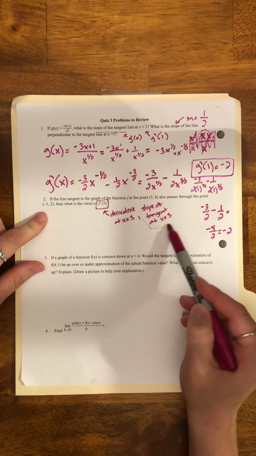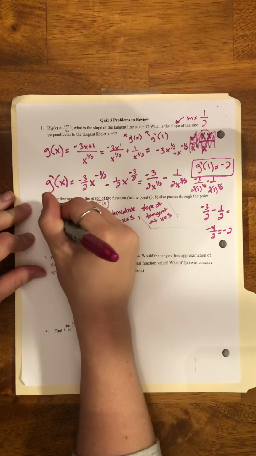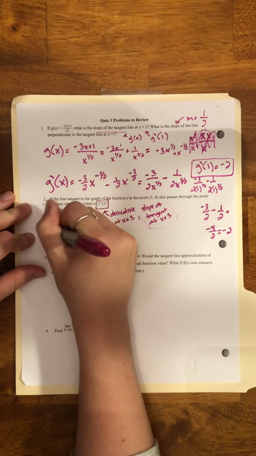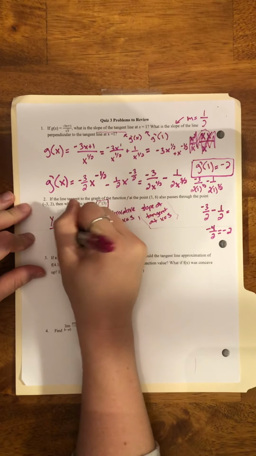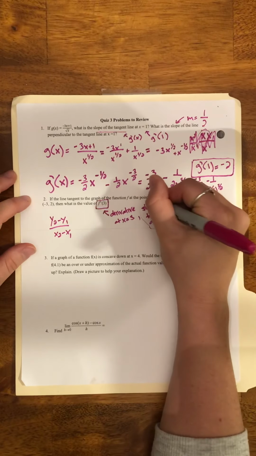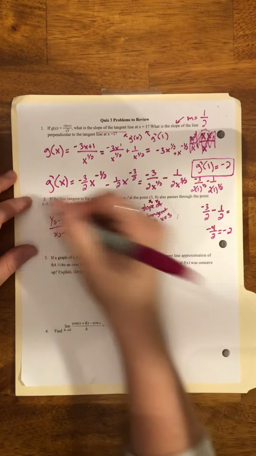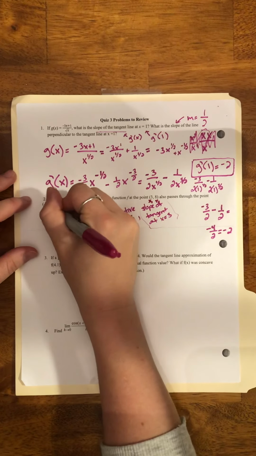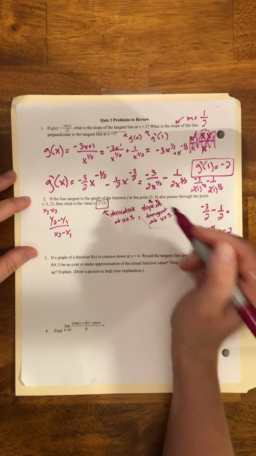I can find the slope of the tangent line because going way back to y2 minus y1 over x2 minus x1, that was an algebra 1 thing that you did probably quite a lot. Here's my first x value, my first y value, second x value, my second y value. And then I just do this.